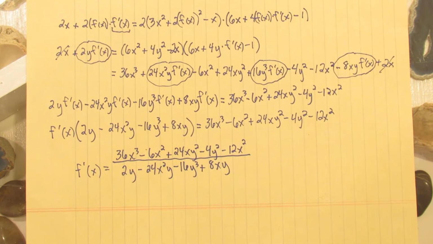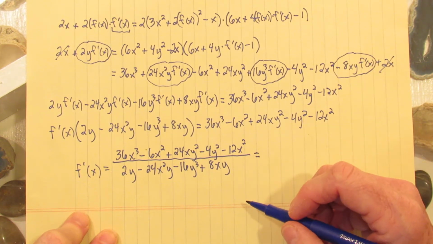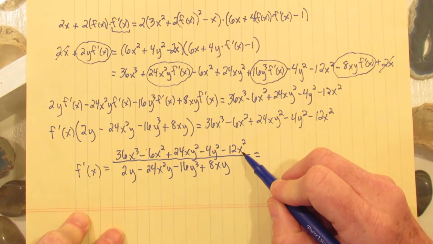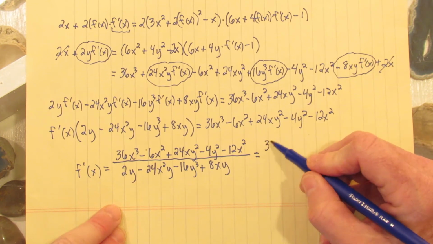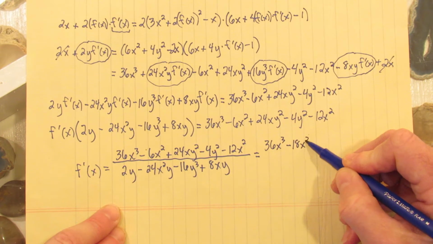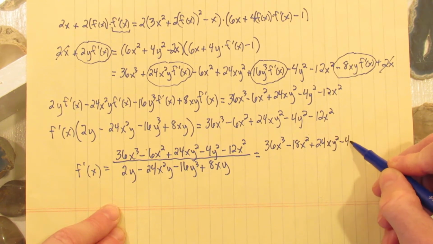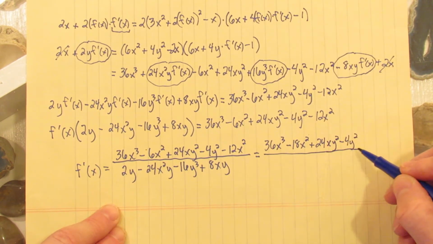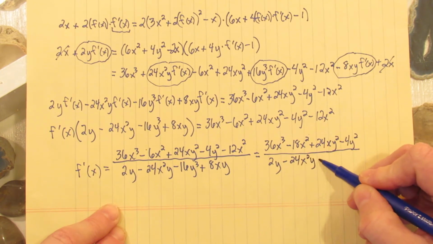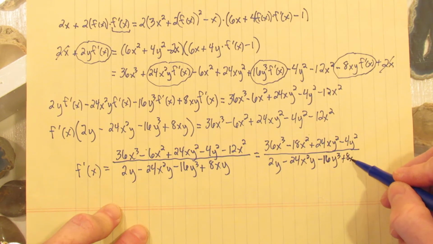I guess before we leave this page, I would probably combine any like terms. There really aren't any like terms aside from the negative 6x squared and the negative 12x squared. So the numerator can become 36x cubed minus 18x squared plus 24xy squared minus 4y squared, all over 2y minus 24x squared y minus 16y cubed plus 8xy.